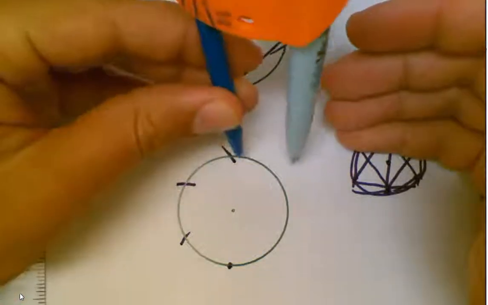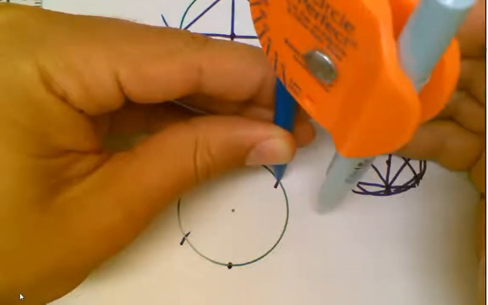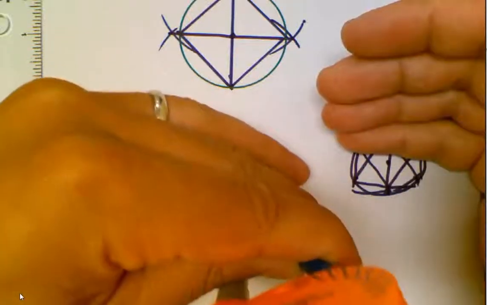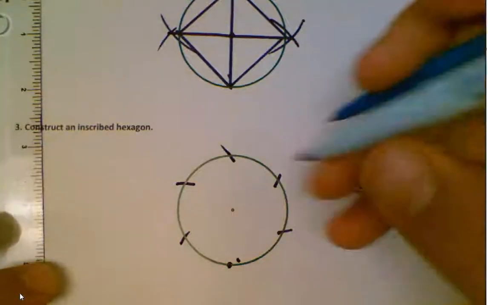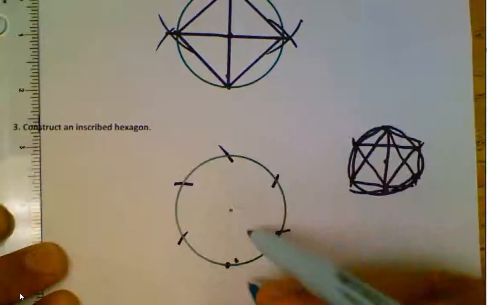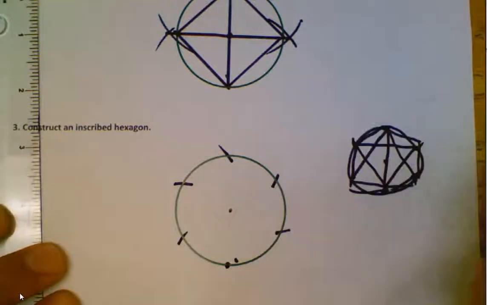1, 2, 3, 4, 5, and it almost got back. I probably wasn't quite precise enough with my initial measurement. If you're real precise with that, it should end up right back where you started.